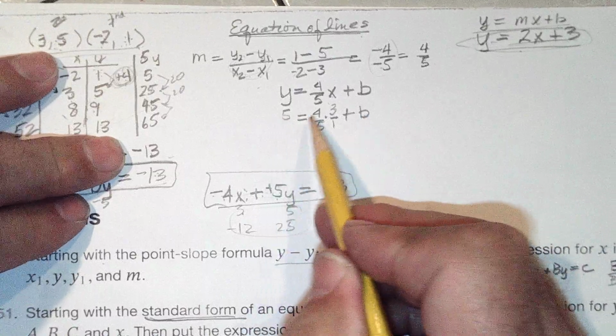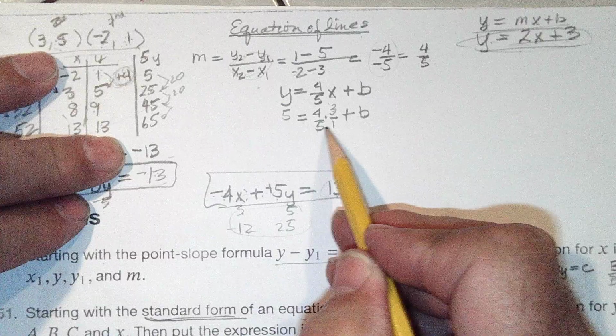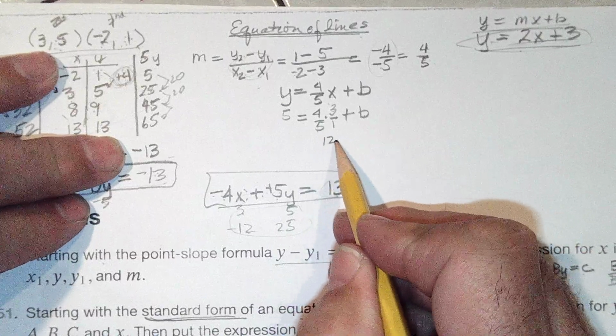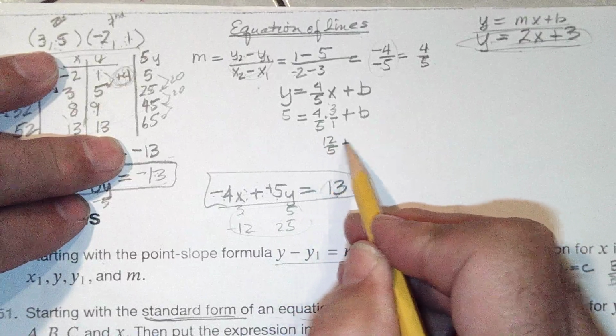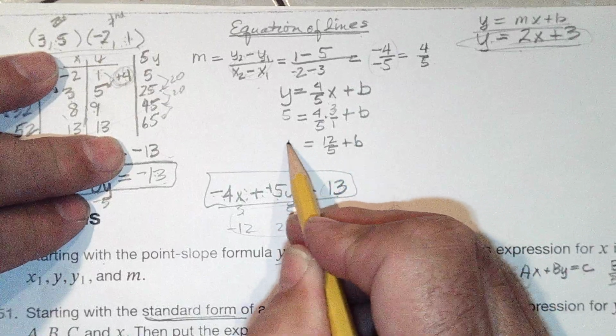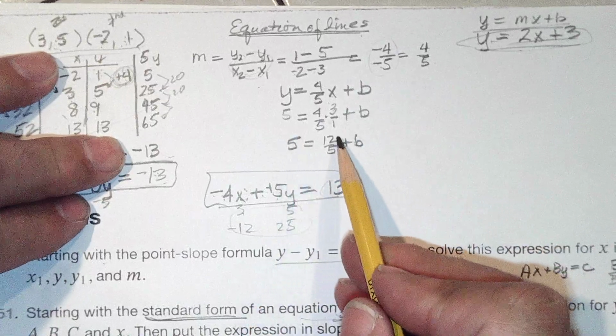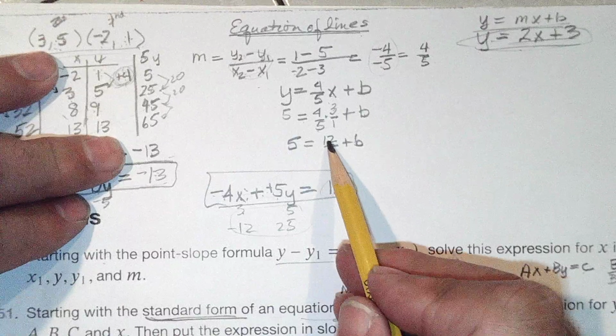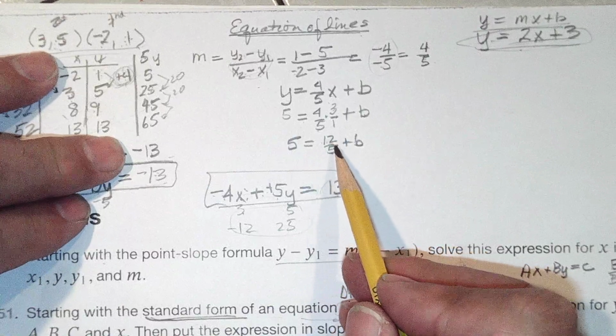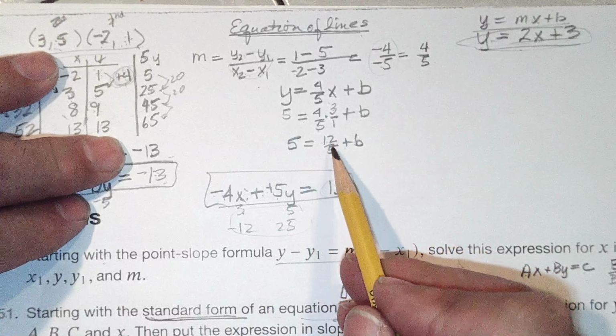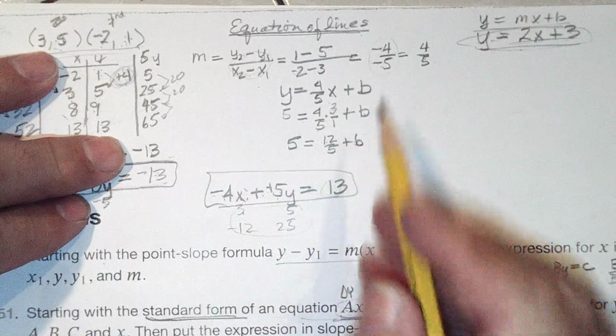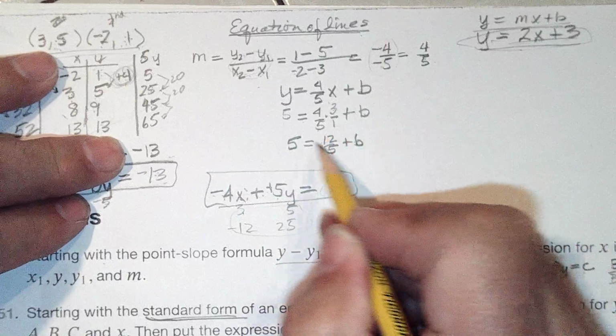So we have 5 equals 12/5 plus b. To find b, we have to subtract 12/5. That happens to be 2. 5 goes into 12 two times, and that leaves 2 left. So this is 2 2/5.